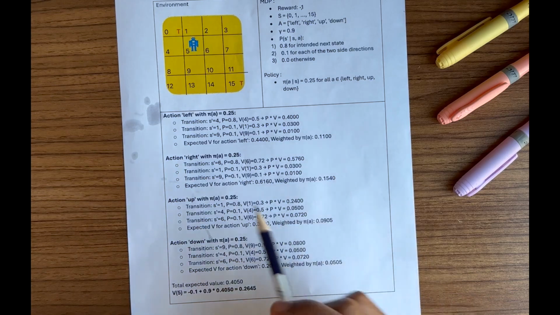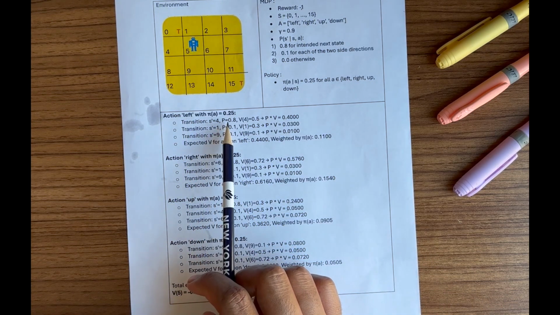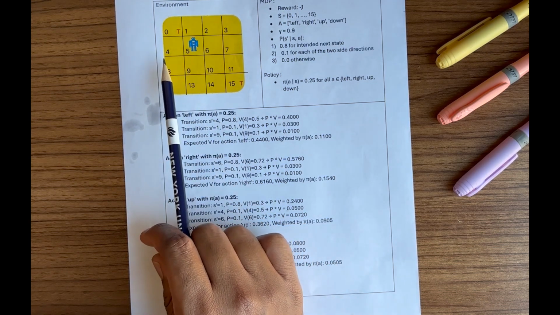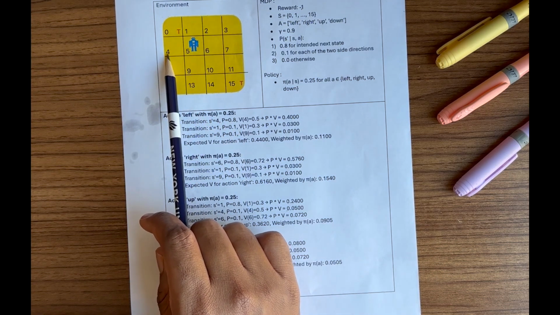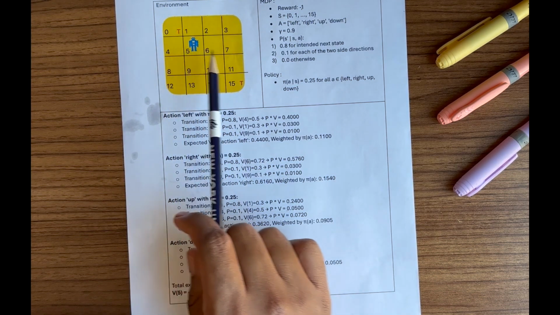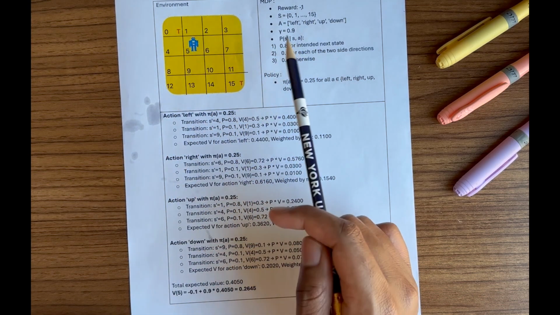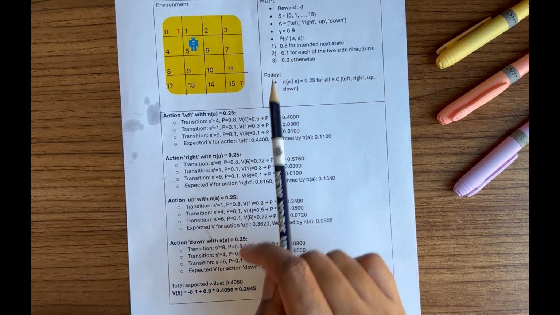So for every action, left, right, up, down, what we need to do is, well, from here it can decide to go left. Well, the intention is go left, it will end up in state 4. When it intends to do something, it will achieve it with a probability of 0.8.